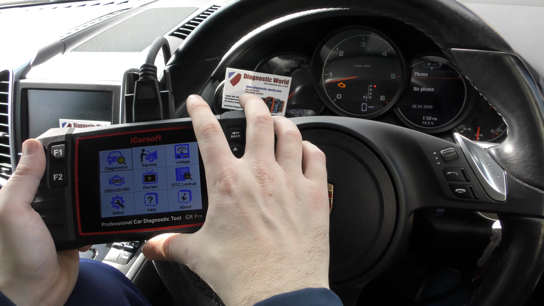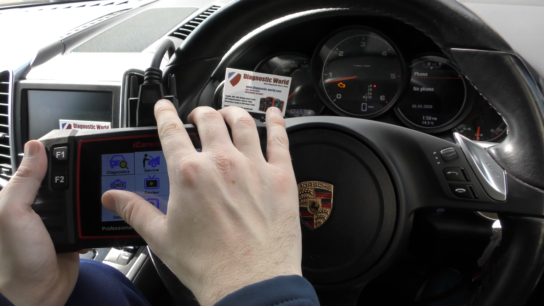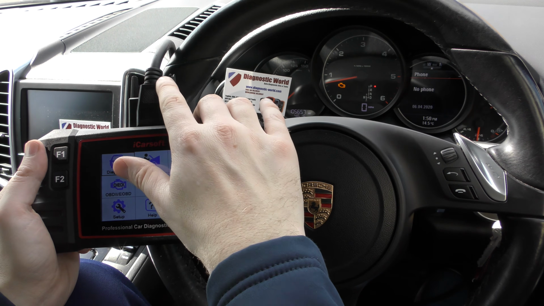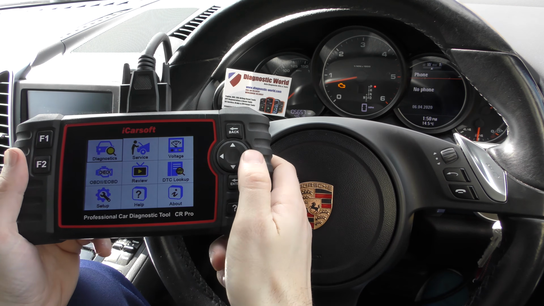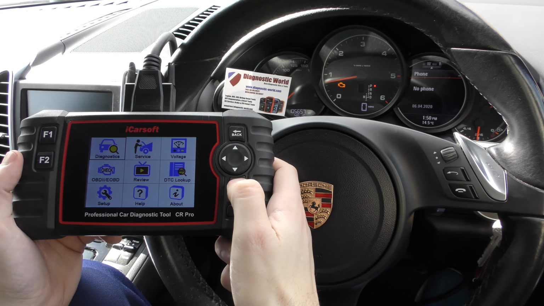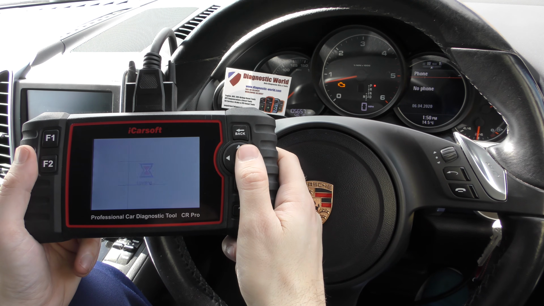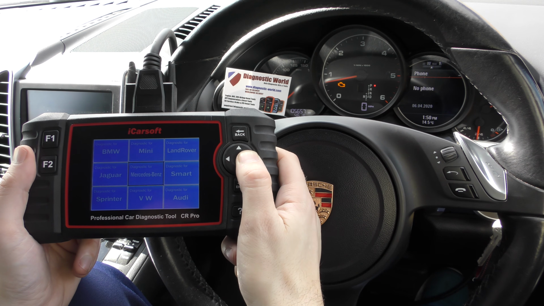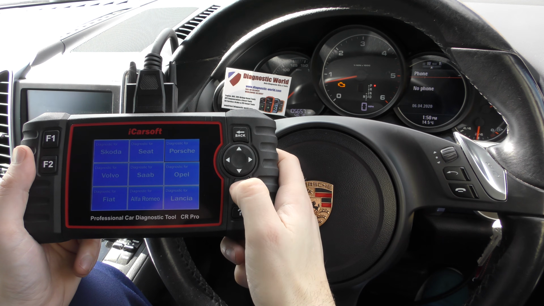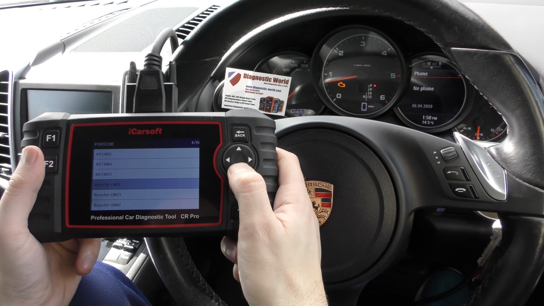So the CR Pro kit is plugged into the diagnostic port of the vehicle. The other end of this cable is plugged in right underneath the dashboard there. And we're going to select diagnostics from the menu here. So we click enter, and it's going to ask us to select our specific manufacturer. I'm not sure how well it's picking this up on screen here, but we need to find Porsche, which is there, and then we click the version, and then we select our specific vehicle.